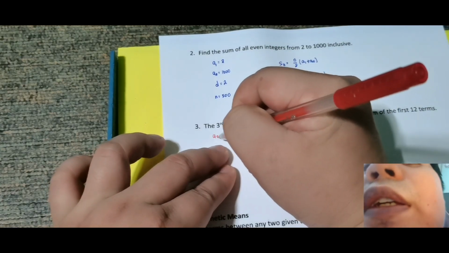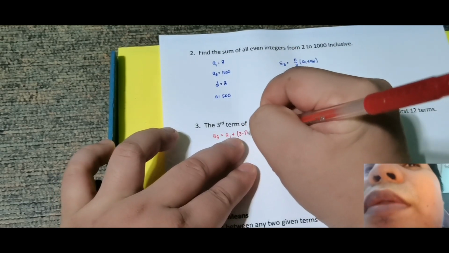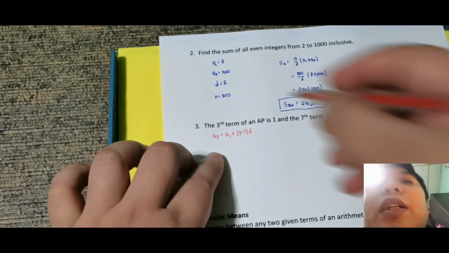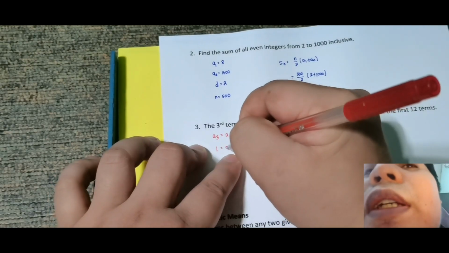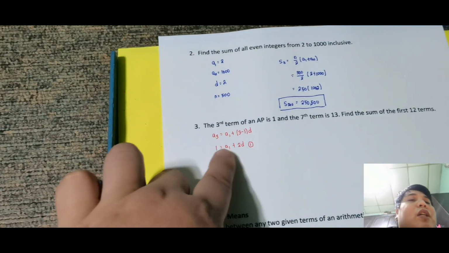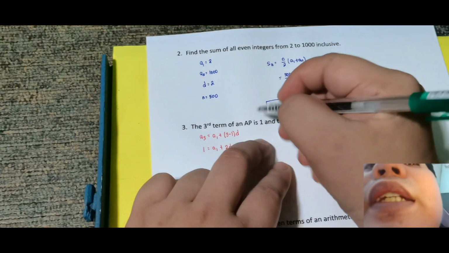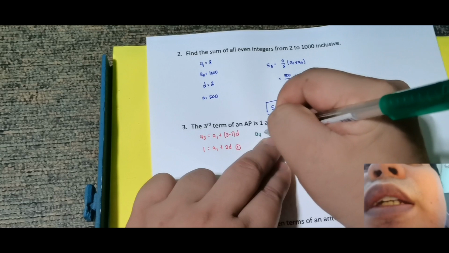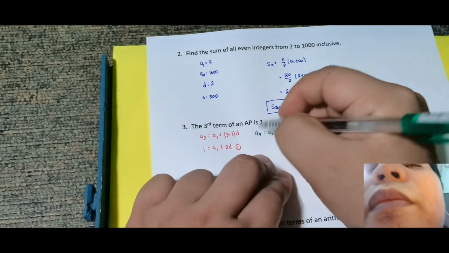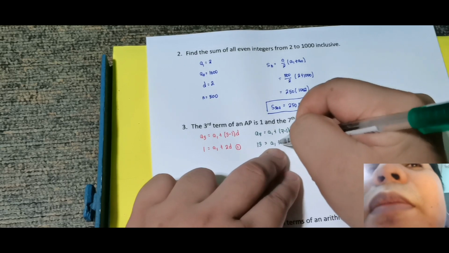So yung A sub 3 is equal to A sub 1 plus 3 minus 1 times D. Bakit 3? Kasi third term. Okay, kaya 3 minus 1. So where A sub 3 is 1, alam kong ito ay 1 which is equal sa A sub 1 plus 2D. So meron akong equation 1. Again hindi ko kasi alam yung A sub 1 saka D. Meron akong third term saka seventh term. So next kunin natin yung pangalawa, A sub 7. A sub 7 is equal to A sub 1 plus 7 minus 1 times D also. So this is 7th term is 13. So this is 13 is equal to A sub 1 plus 6D.